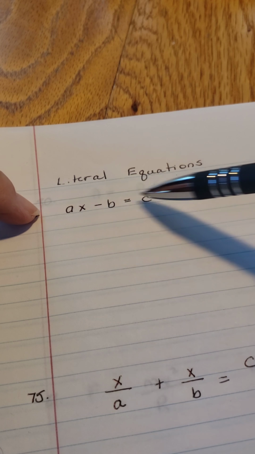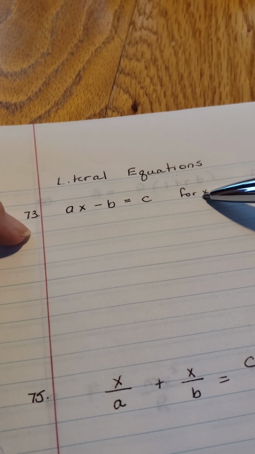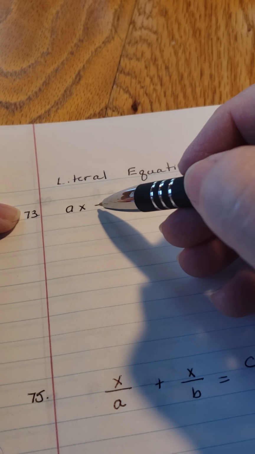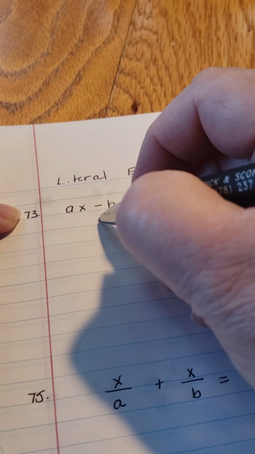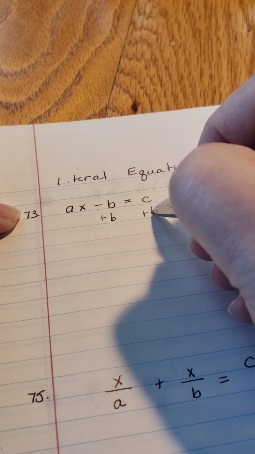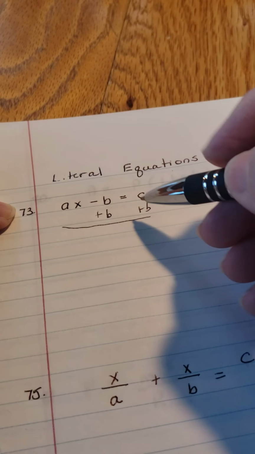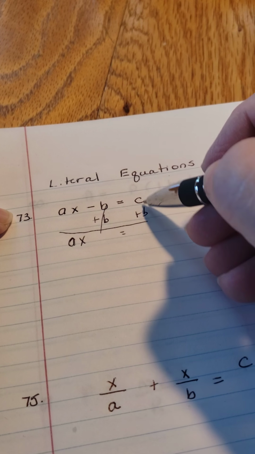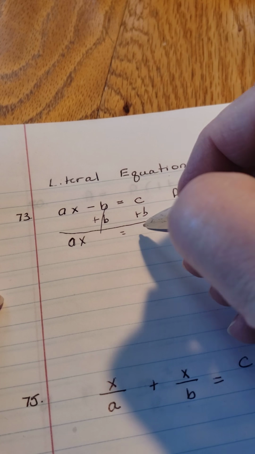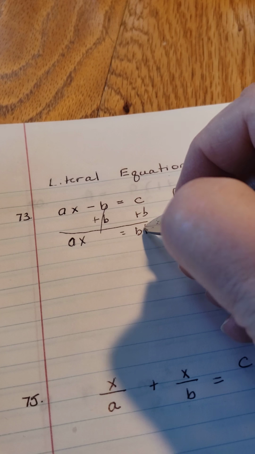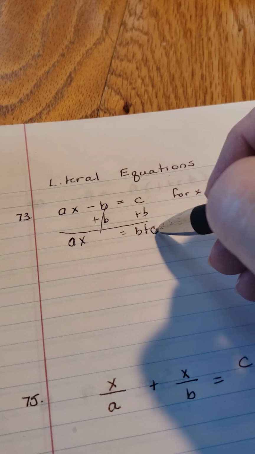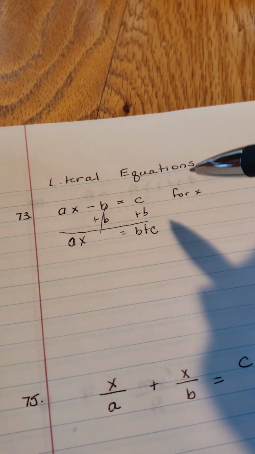So I'm solving for x according to the instructions they give me for number 73. So I want to undo any addition and subtraction first. So I'm going to add b. Now the difference in this is that we can't actually add b to c. So we just put b plus c. If you put c plus b, that's fine, because in addition, the order doesn't matter.